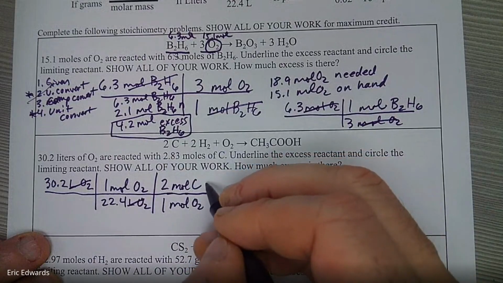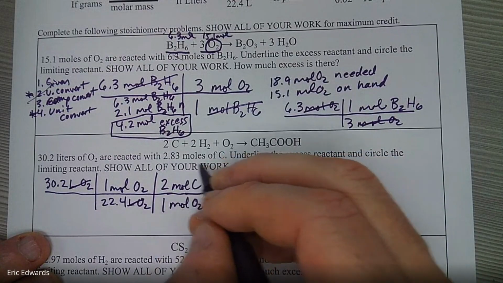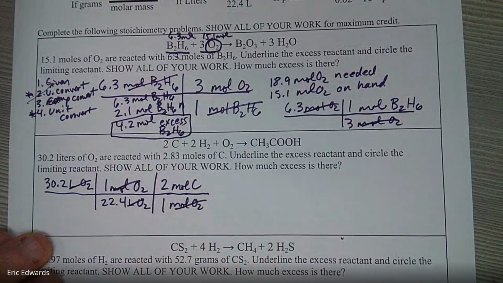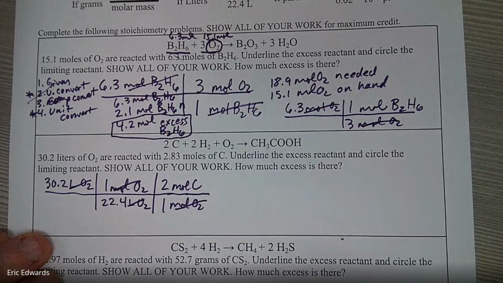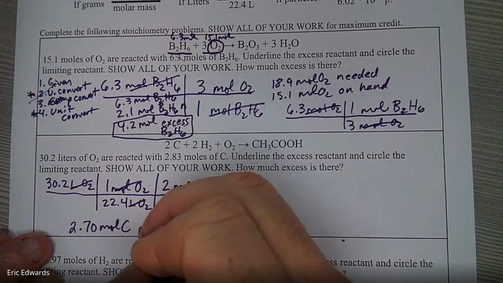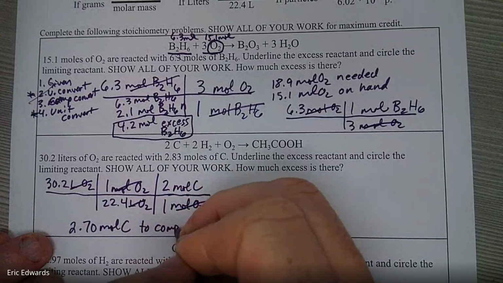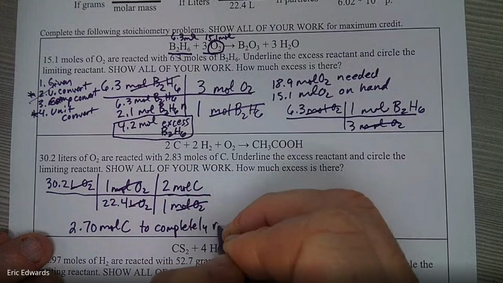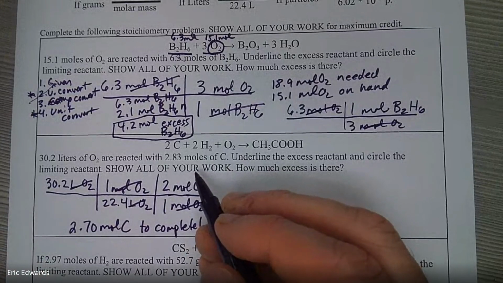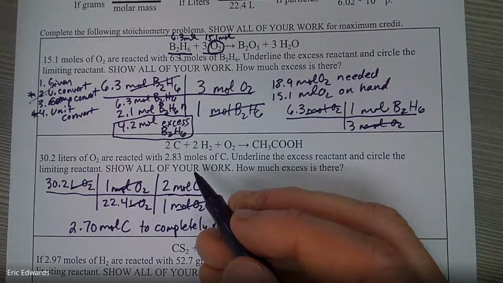And then I want to go, okay, well, what do I want to go to? I only want to go to moles of C, so I'm actually done because I'm already finding moles of C. So in this case, I'm going to do 30.2 times 2 divided by 22.4, and I need 2.70 mole C to completely react. Well, how much do I have? I have 2.83 moles of C, so that one is in excess.